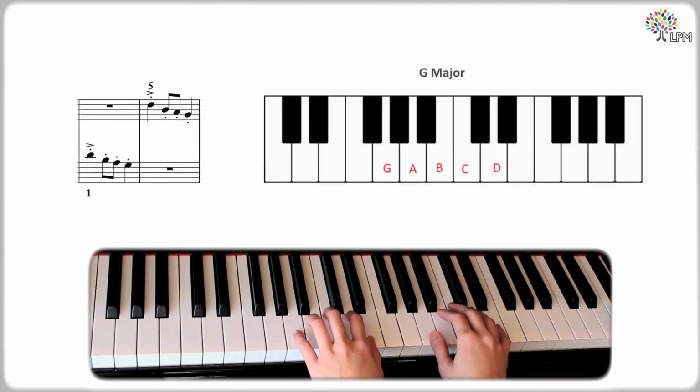The last 2 measures move back to G 5-finger position.